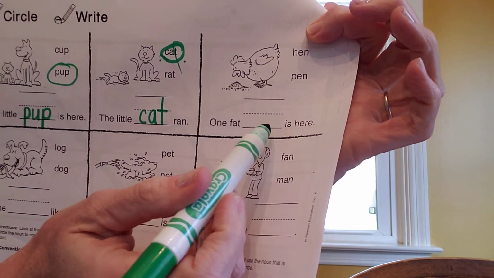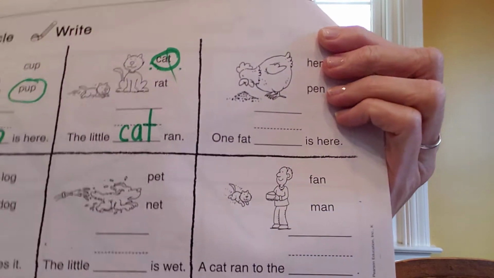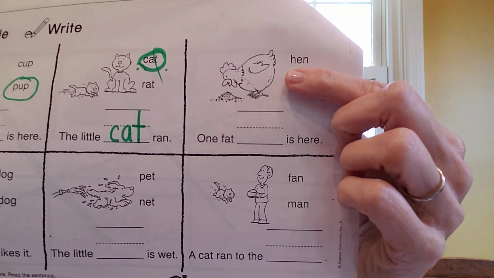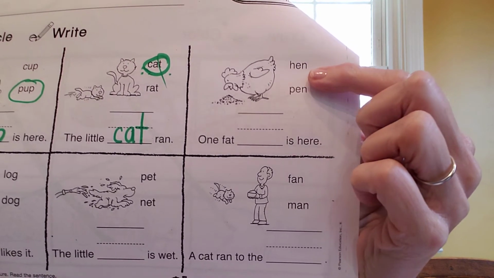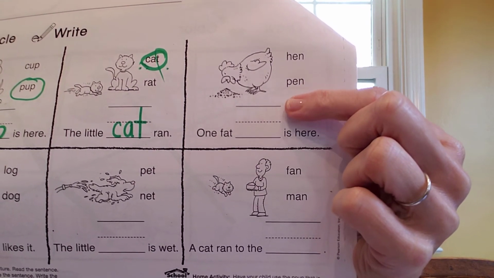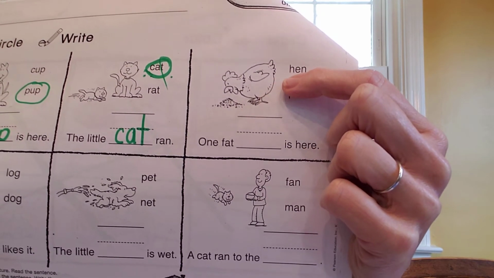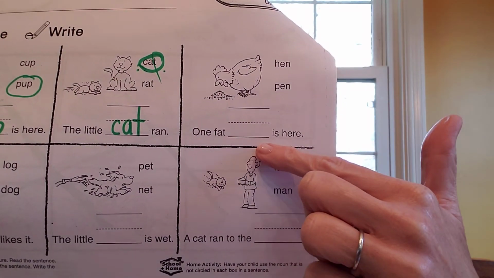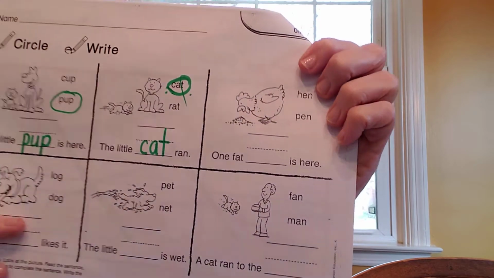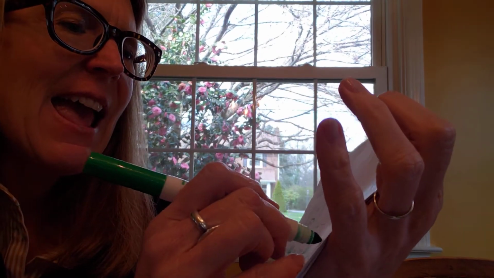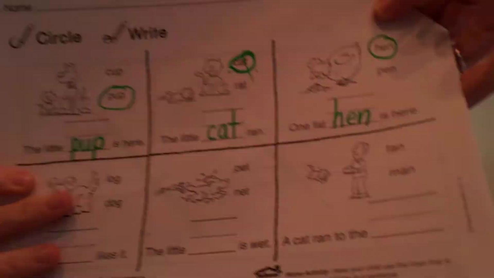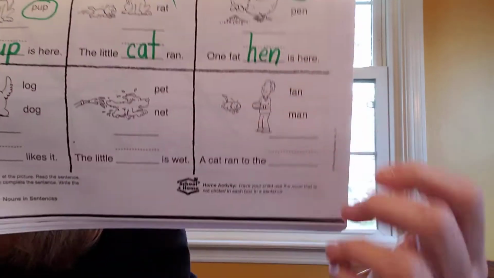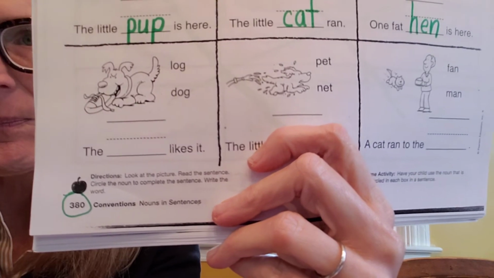All right, let's go to the next one. One fat blank is here. Let's look at our two words. We have hen, or we have pen. Let's take a look at the picture. Which noun answers that sentence? One fat blank is here. Very good. One fat hen is here. So we're going to circle our noun hen and fill it in right there. All right, let's go to the next box.